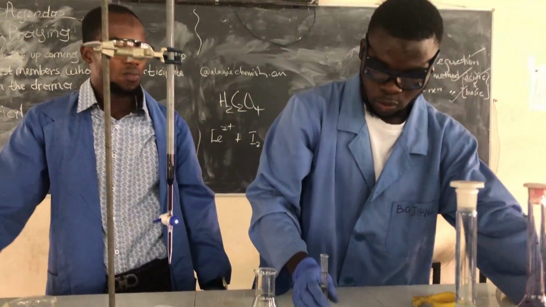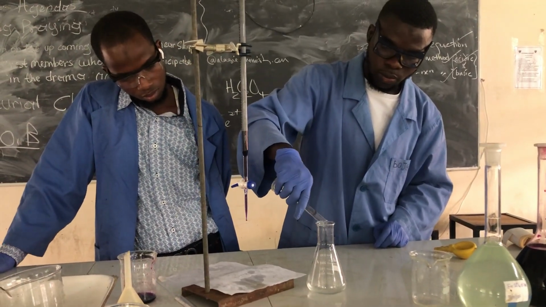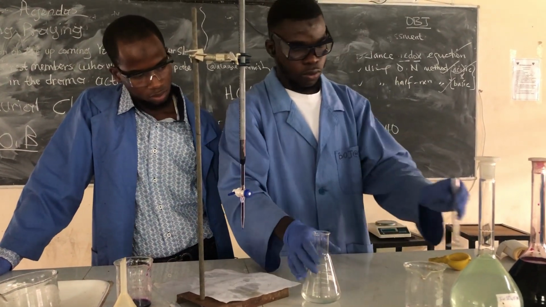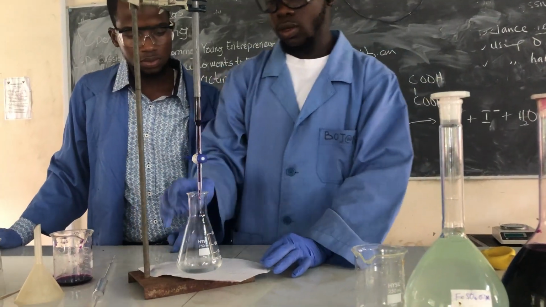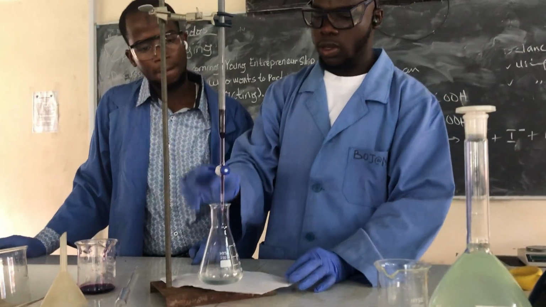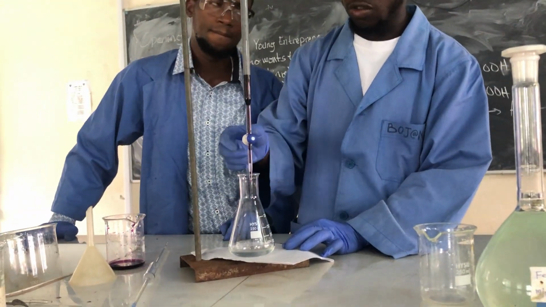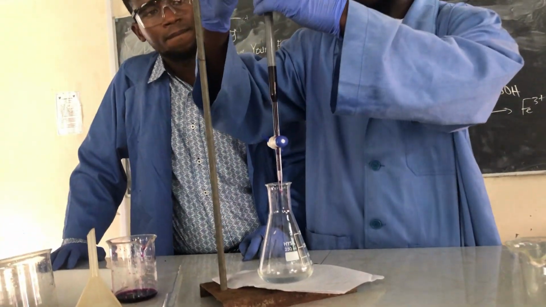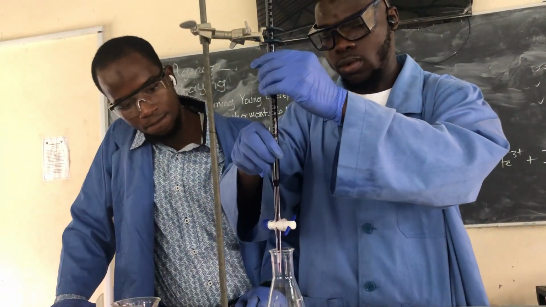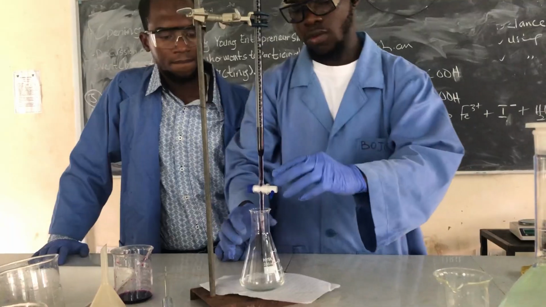Now we are going to put it in the conical flask containing the iron(II). Now we are going to fill the KMnO4 without touching the walls of the conical flask. It should drop directly. Let me turn it like this. So let's start.